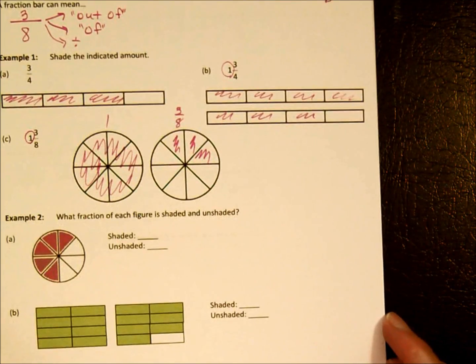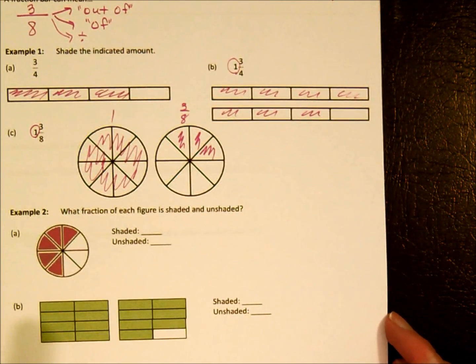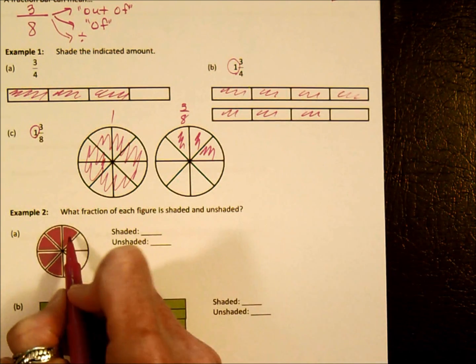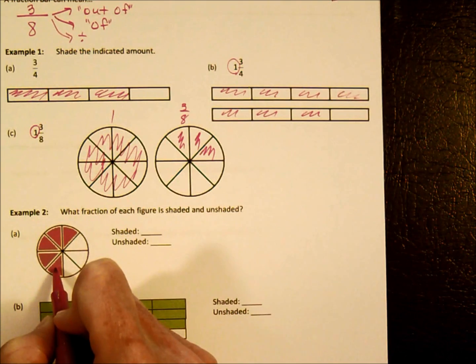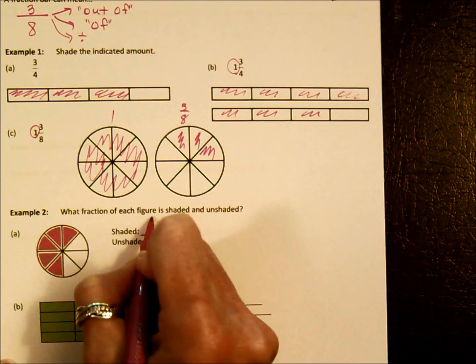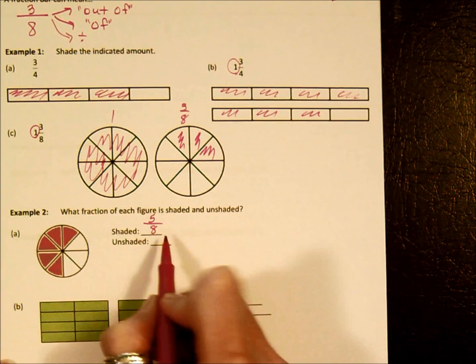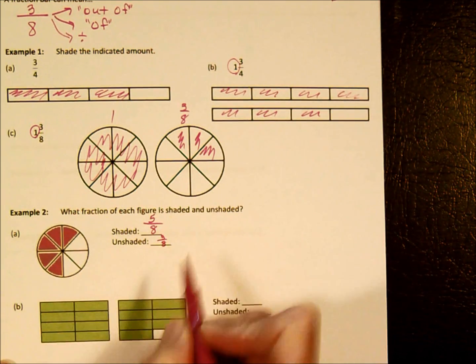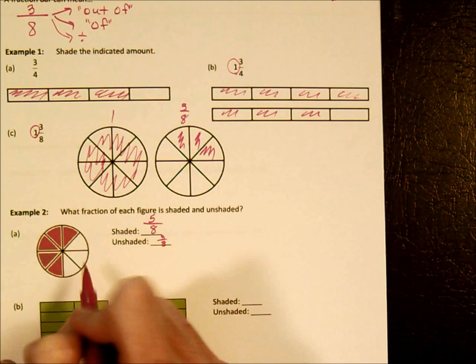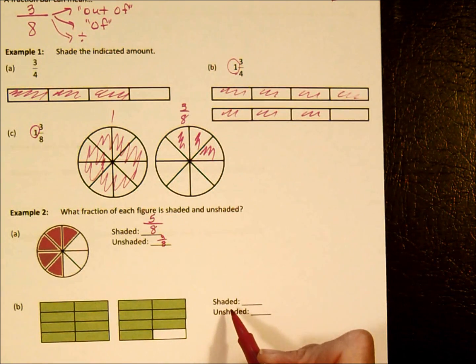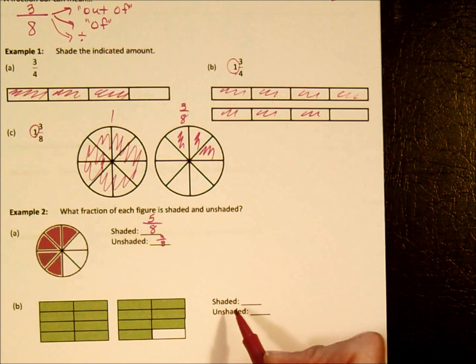The next question says, what fraction of each figure is shaded and unshaded? The shaded region here is 1, 2, 3, 4, 5 out of 6, 7, 8. So 5 out of 8. The unshaded region is 3 out of 8. And notice that if I added them together, it would give me 8 out of 8.